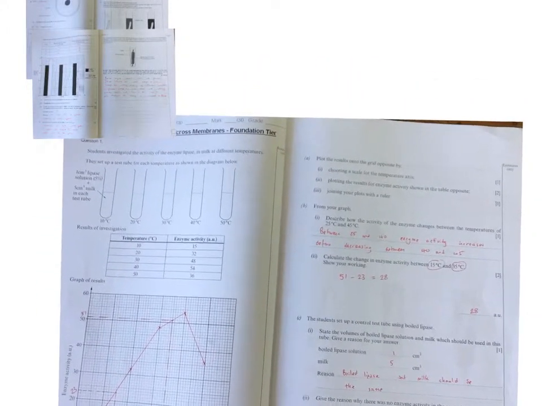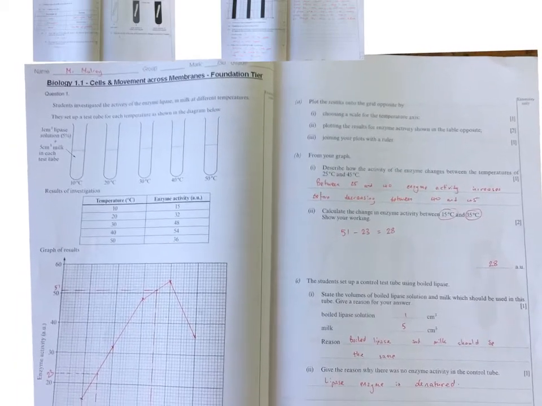So first question then, we're looking at enzymes, okay? Students are investigating the activity of enzymes at different temperatures. They set up a test tube for each temperature as shown in the diagram below. We've got 10, 20, 30, 40, 50, 60. Results of investigation. Plot them onto the graph.